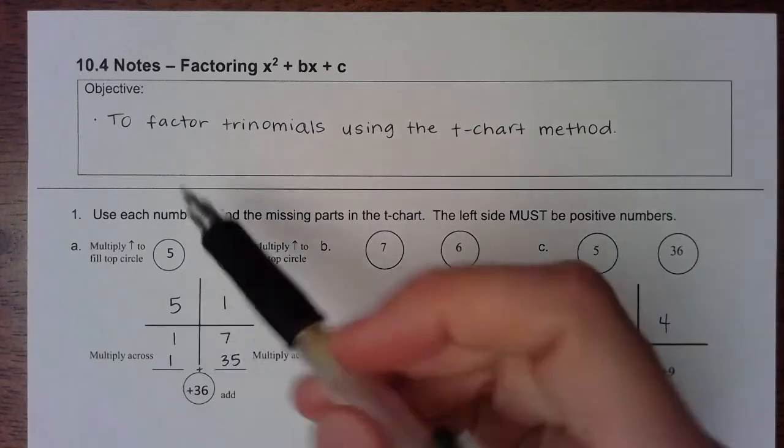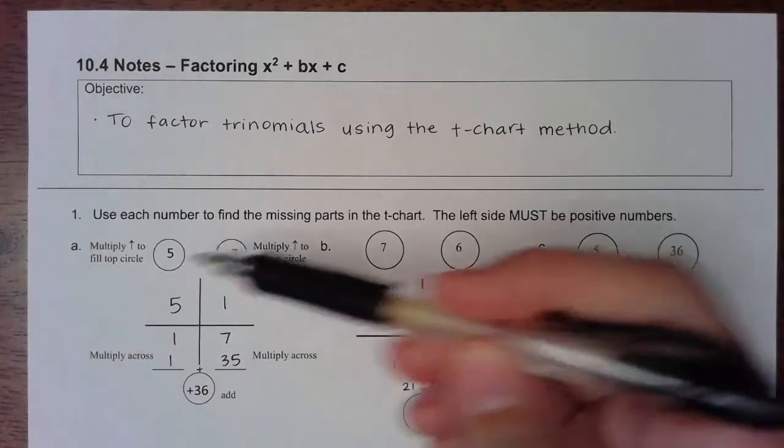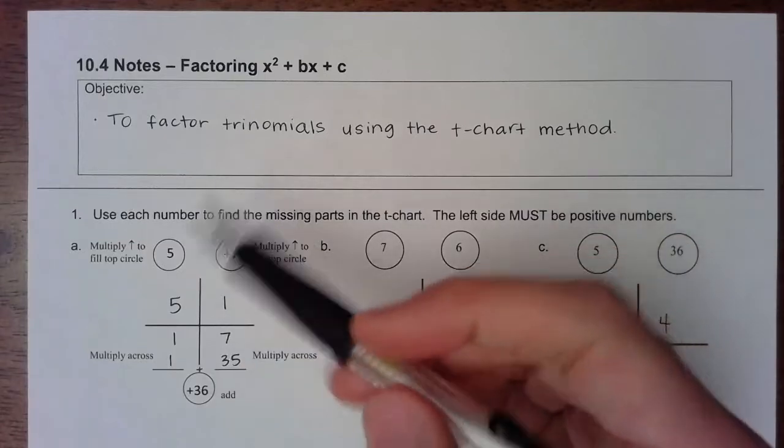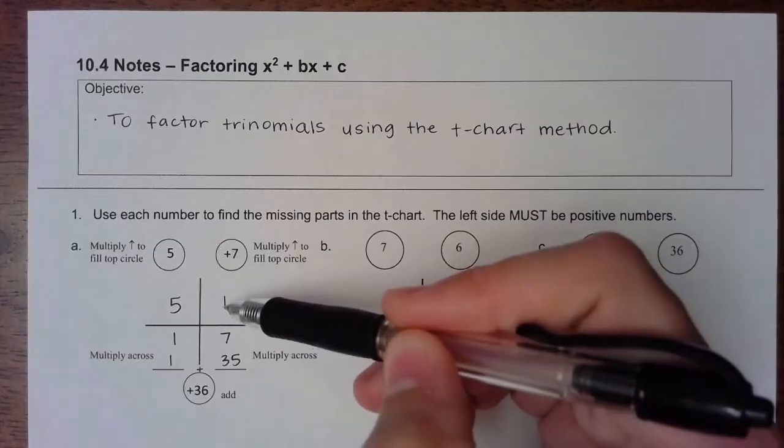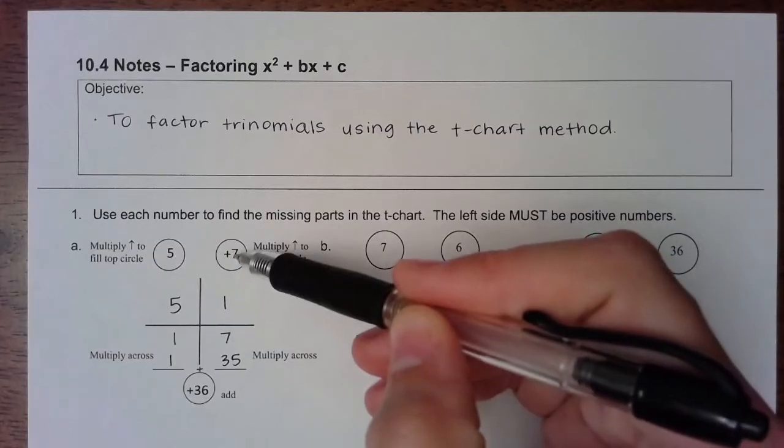Now in a t-chart, the numbers on the left must be positive, and you'll see these three circles here. The numbers on the left have to multiply to give you this number in the top. The numbers on the right have to multiply to give you this number on the top.